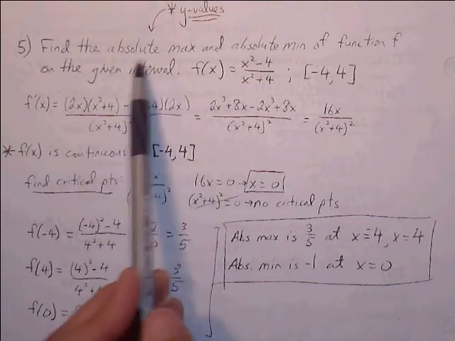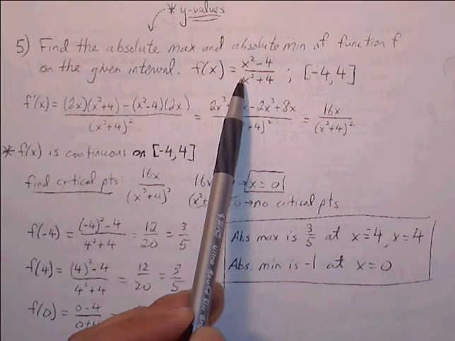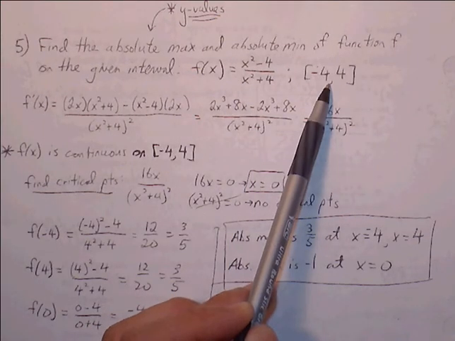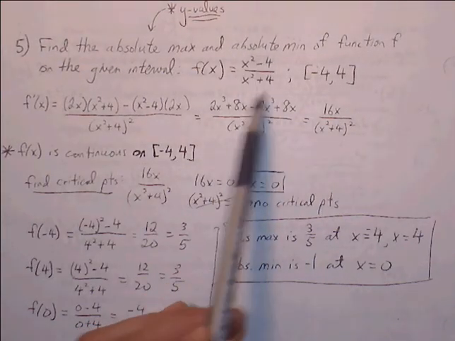So the conditions for extreme value theorem is that the function has to be continuous on the closed interval. It does not have to be differentiable. It does not have to be a smooth curve.